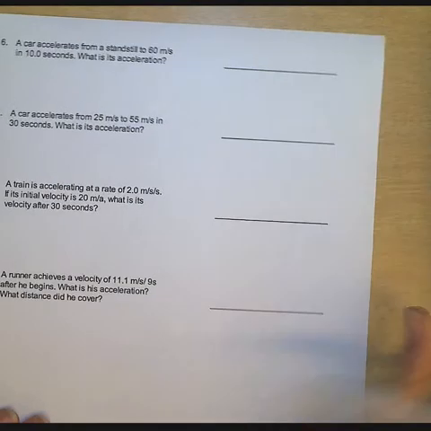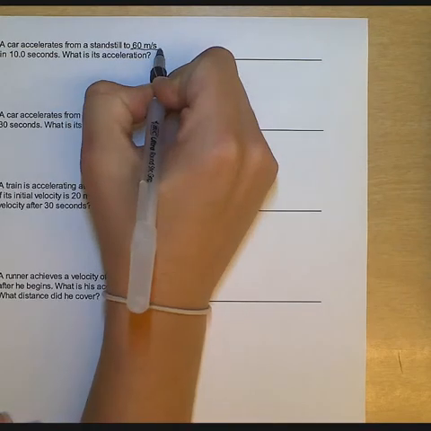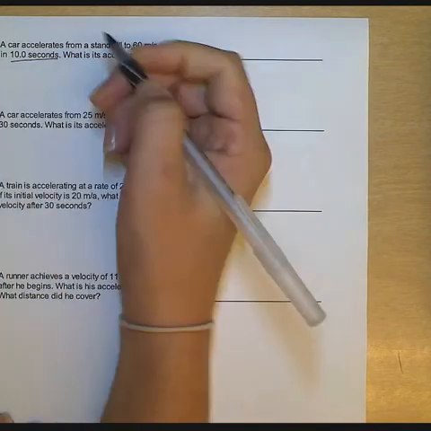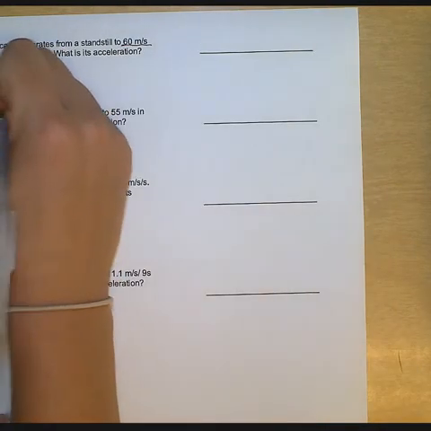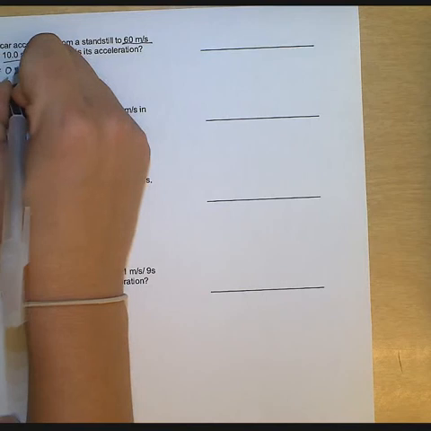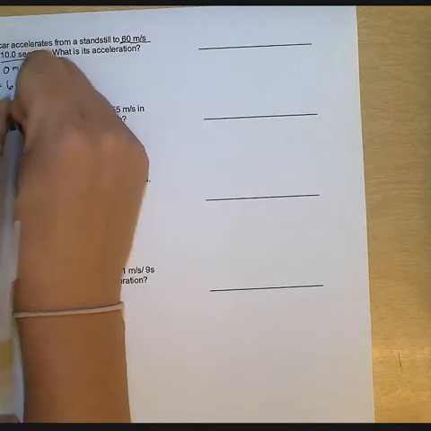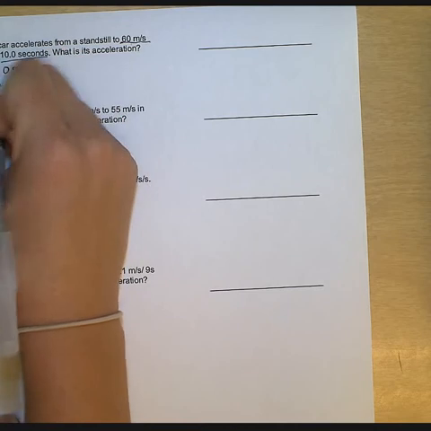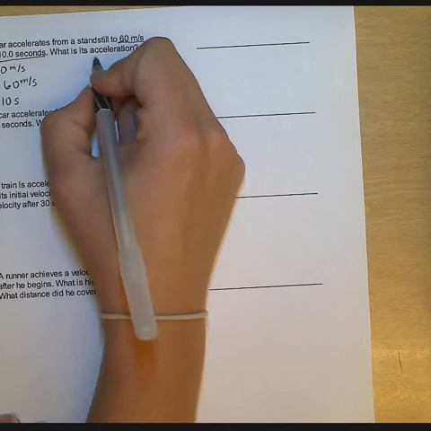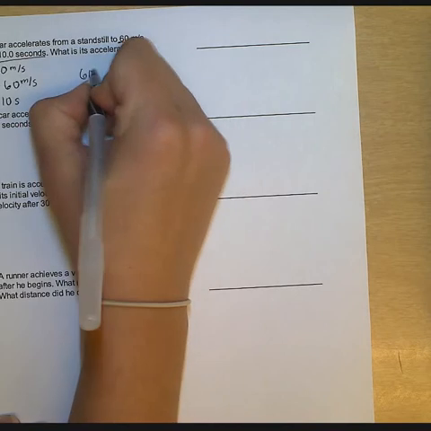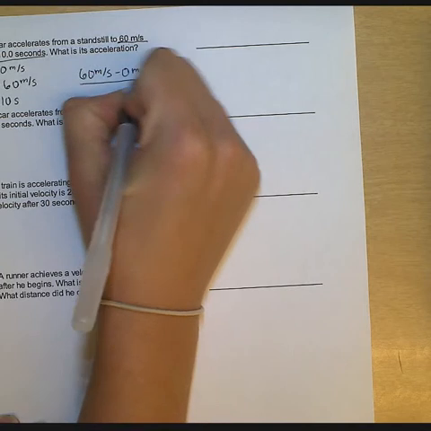A car accelerates from a standstill to 60 meters per second in 10 seconds. Alright, so I'm going to write out my givens. My initial is 0. My final is this number here, that's 60 meters per second. And my time is going to be 10 seconds. So I'm going to plug that into my equation. So I'll do 60 meters per second minus 0 meters per second divided by those 10 seconds.